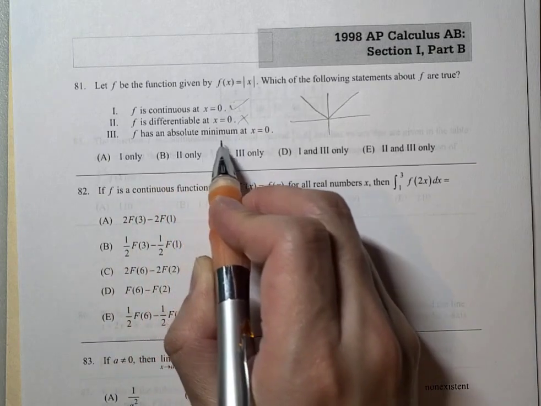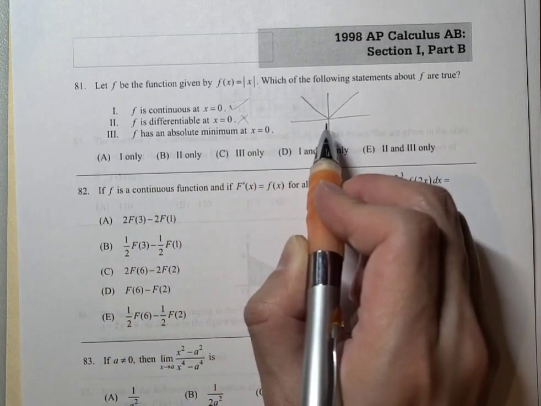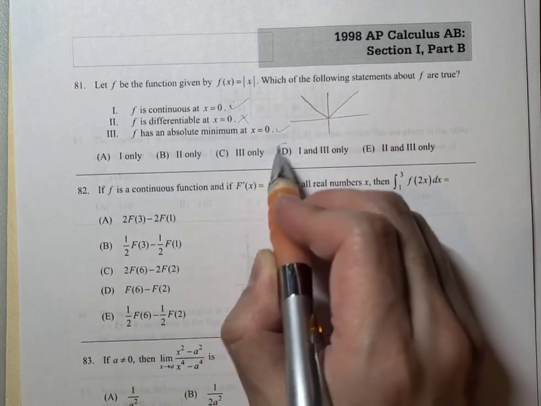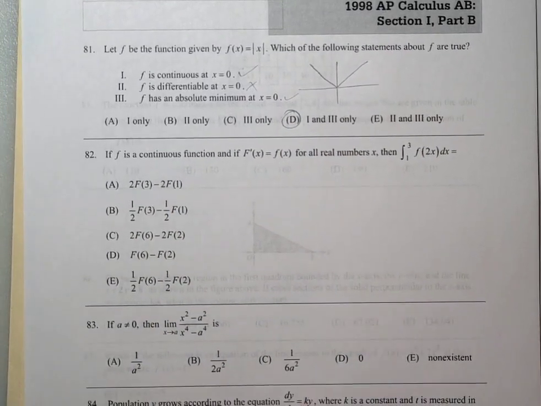f has the absolute minimum at x equals 0. This is true because this is the smallest value, right? So it'll be 1 and 3 only, so D.